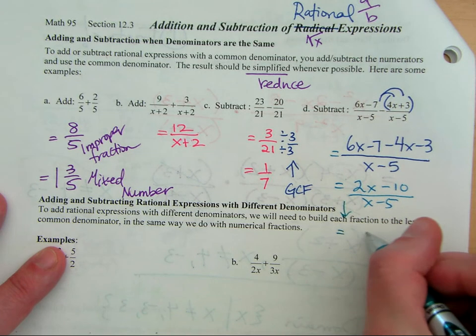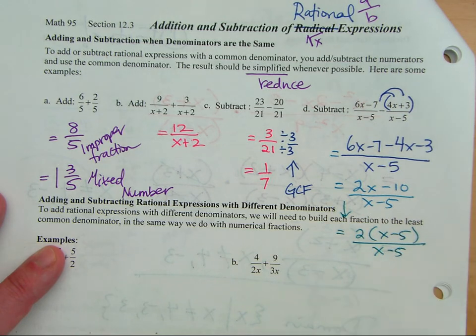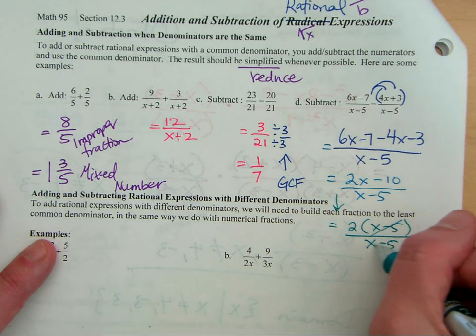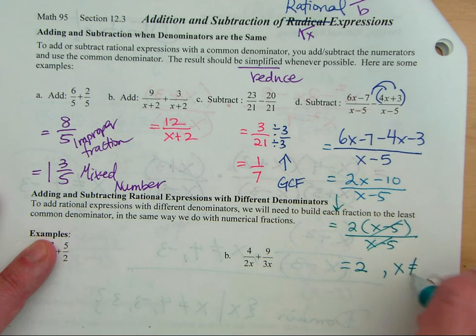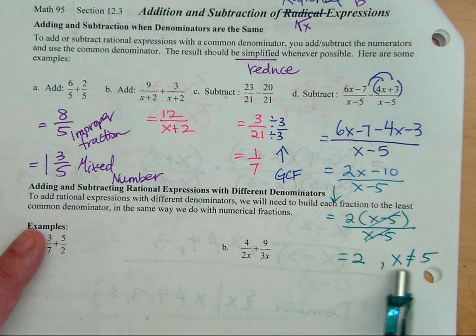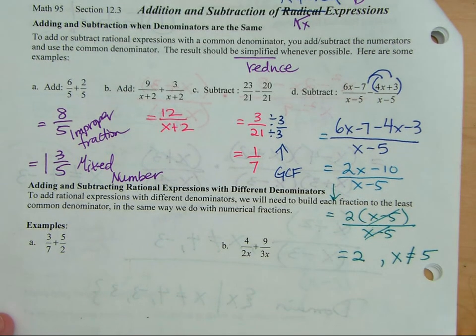Okay, so can the numerator factor? I'm just going to carry it down here. So we're going to factor out a 2, and we get x minus 5 over x minus 5. Can anything reduce? These cancel. We get 2. And then we should say that x cannot equal what number? 5. So even though those things disappeared, those two factors were exactly the same, so I could cancel them, I still do have a restriction on my domain. I can't use 5. So even though my answer is simplified to 2, I still am going to put that restriction on the domain.